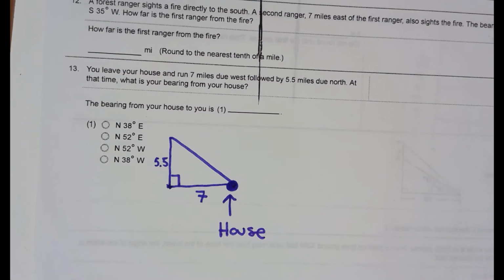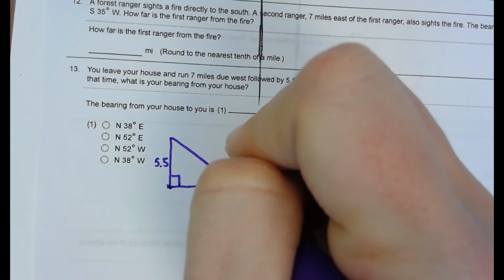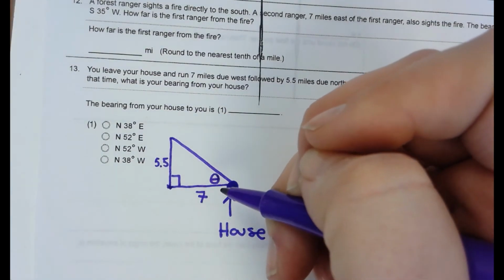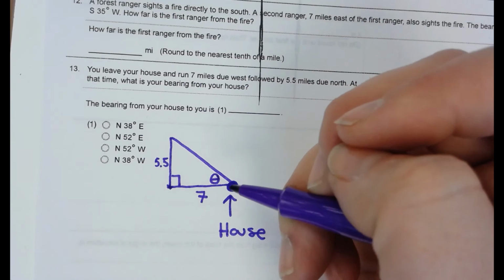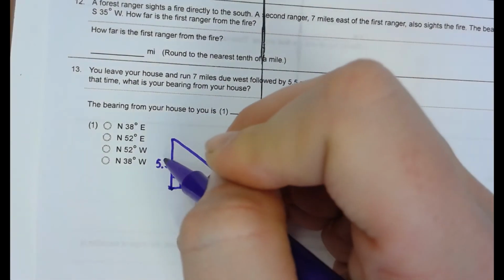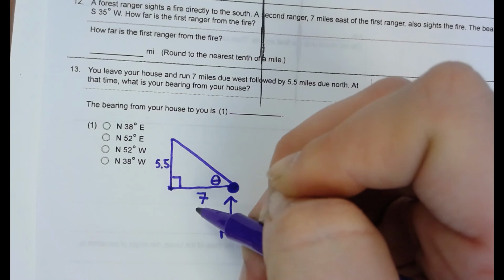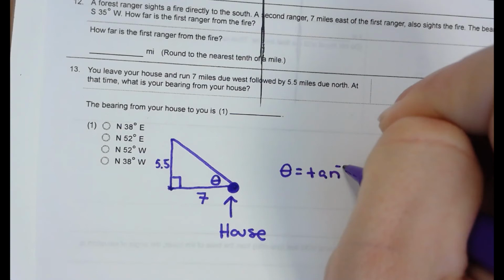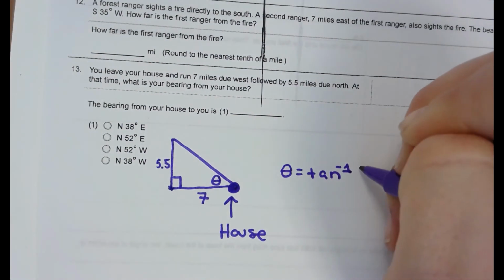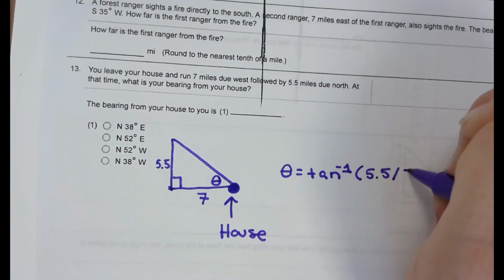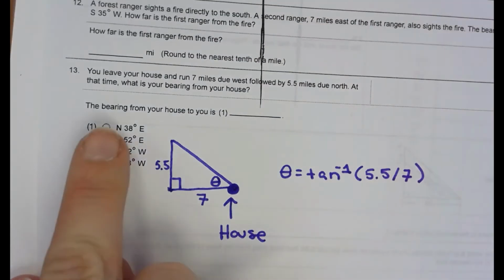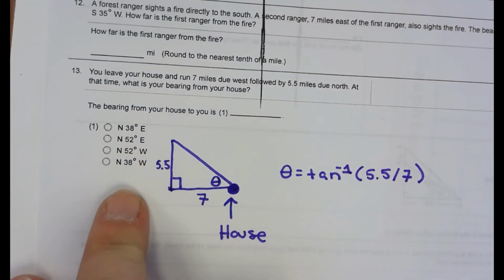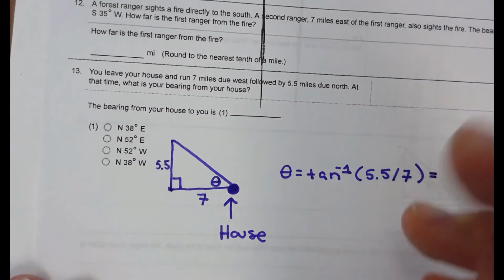We have knowledge about how to find this angle right here by doing SOHCAHTOA. I have opposite and I have adjacent. So which one should I use? Tangent. And if we're finding an angle, we're going to use tangent inverse, opposite over adjacent. Now look at all your answers. Are your answers in degrees or radians? Degrees. So what mode should you be in? Degrees as well. Go ahead and type it in.